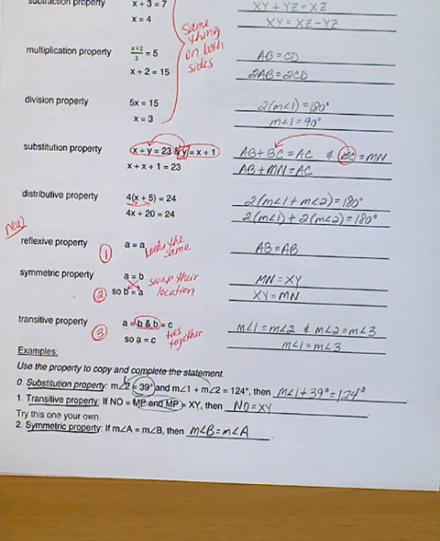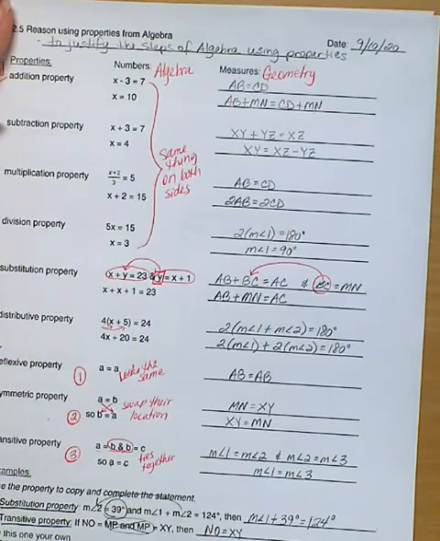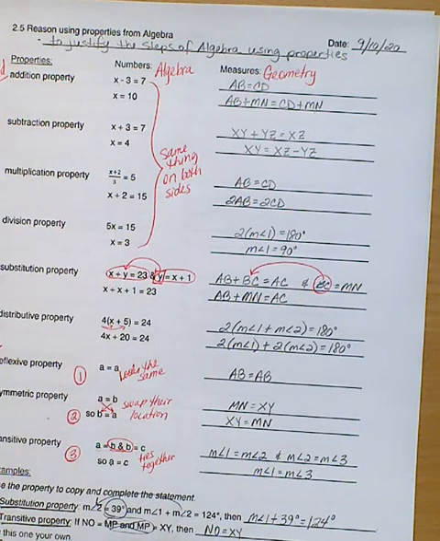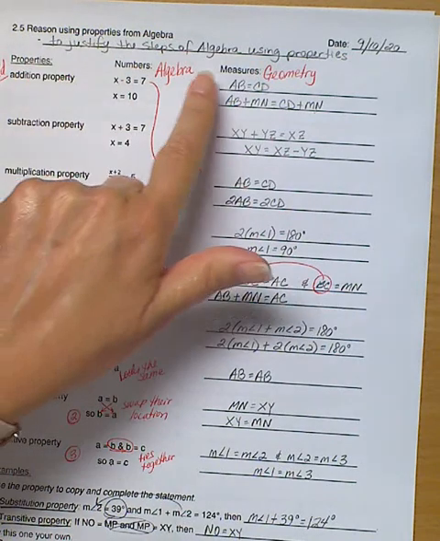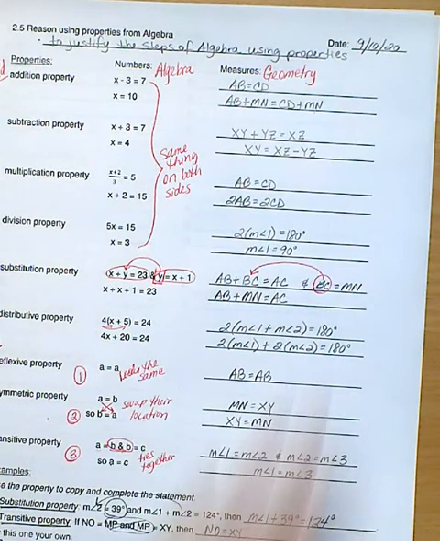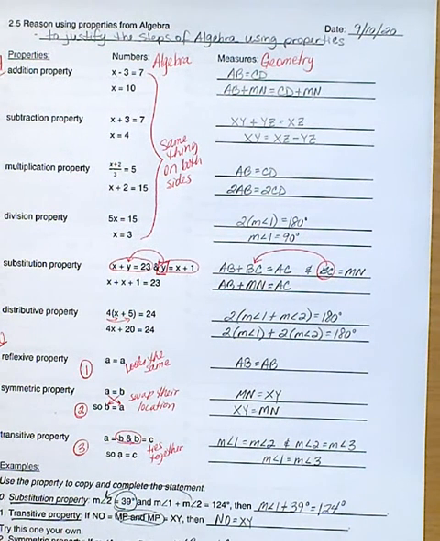So the goal of this lesson ultimately is to justify the steps of algebra using properties. We talked about what that looks like in geometry. We did some geometry examples, but the overall goal is to do justification for algebra. So the question is, well, why did you do all this geometry?